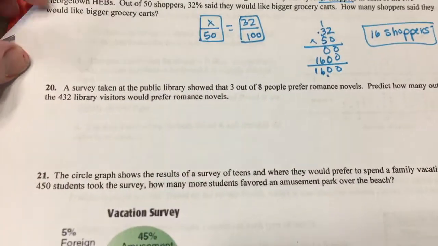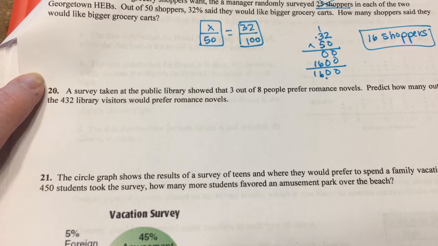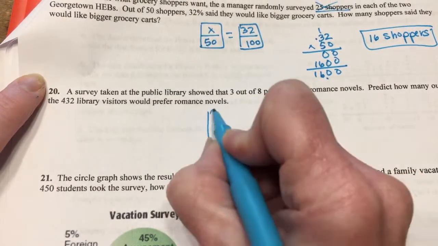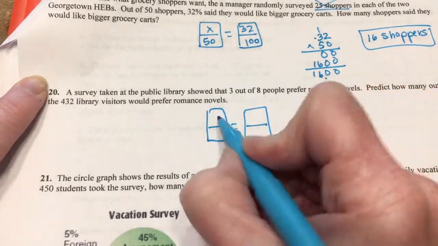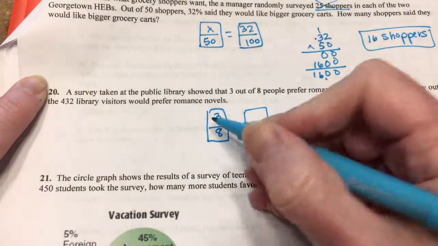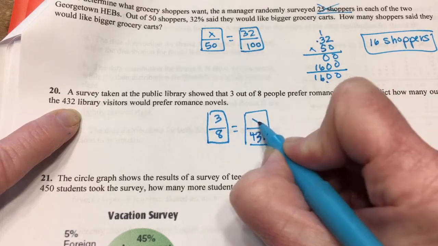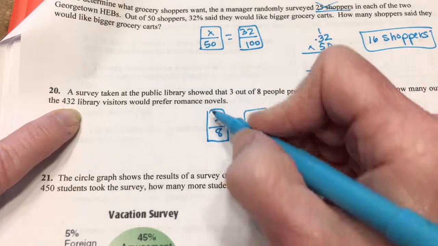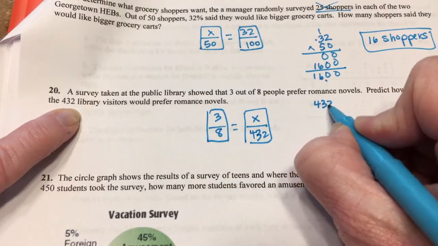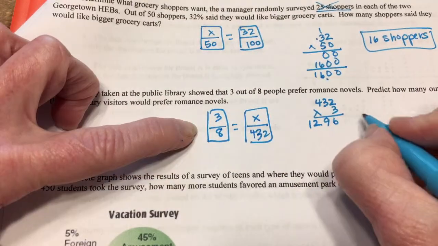Number 20. A survey taken at a public library showed that 3 out of 8 people prefer romance novels. Predict how many out of the 432 library visitors would prefer romance novels. All right. So these prediction problems are most likely proportion. So 3 out of 8 is part out of whole. 432, that's my whole again. And so I'm finding what part of that, like romance novels. So multiplying across, 432 times 3 would be 1,296, and then dividing by 8.